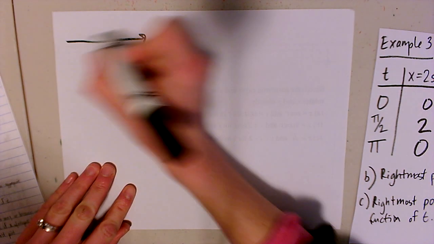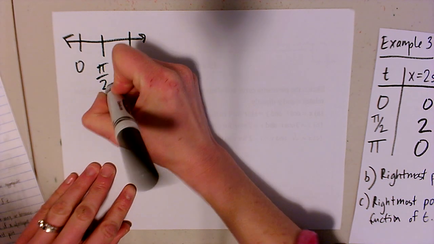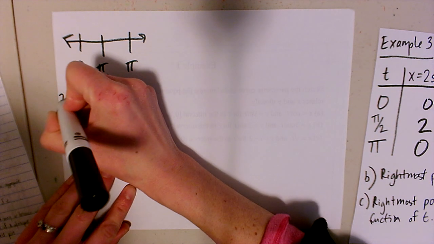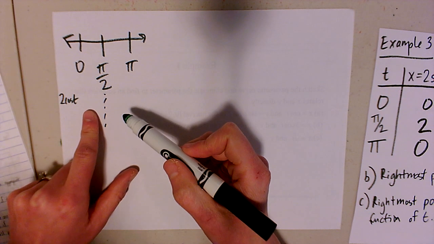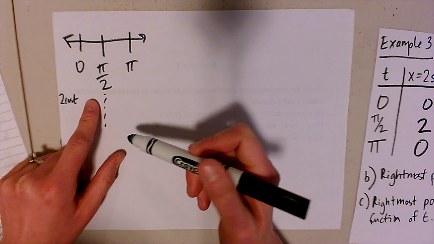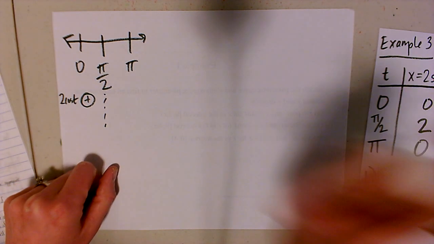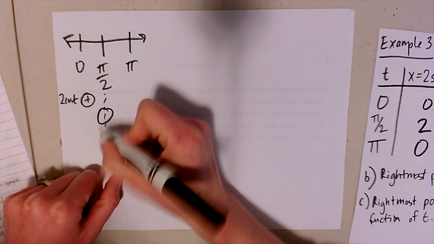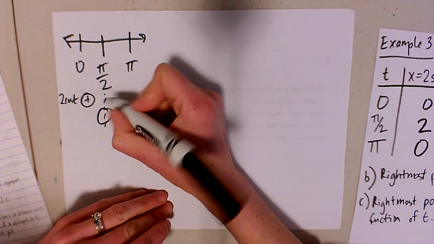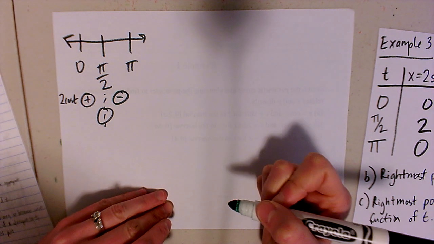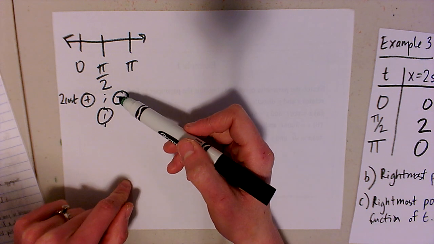So if we make a sign chart and we cover our interval, we've got 0, we've got pi, and then we've got pi over 2 in the middle. So 2 cosine t, from 0 to pi over 2, if you plug in a value, maybe pi over 4, that's going to be positive from 0 to pi over 2. And we know that it equals 0 at pi over 2, and then from pi over 2 to pi, if you plug in like 3 pi over 4, 2 cosine t is going to end up being negative.